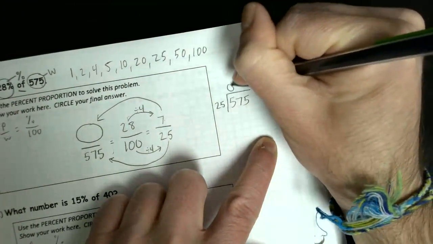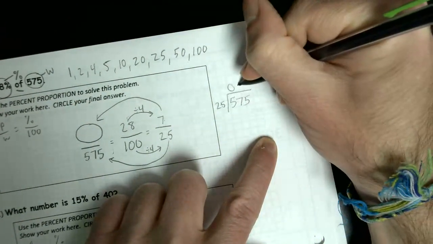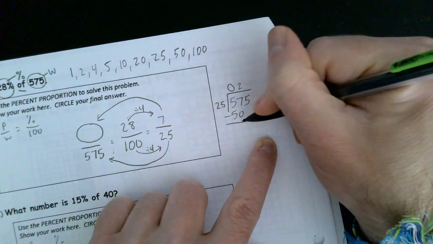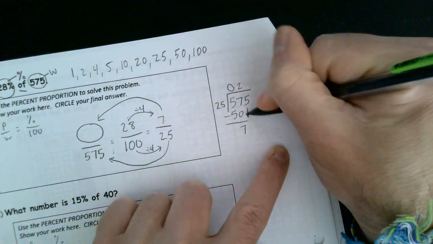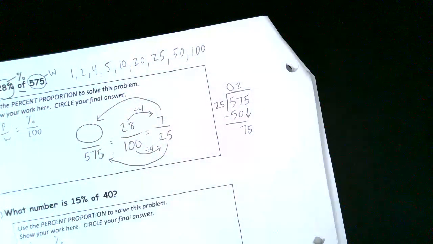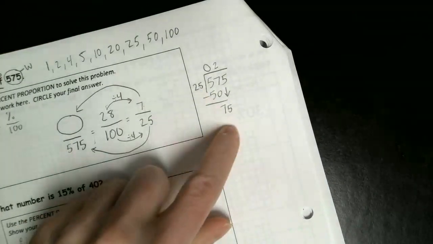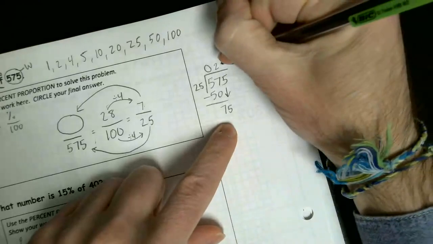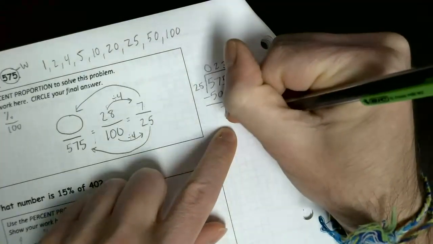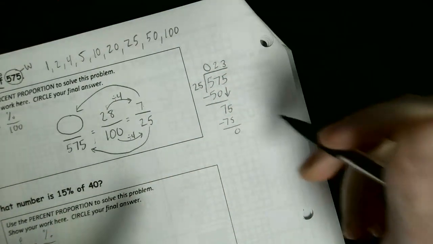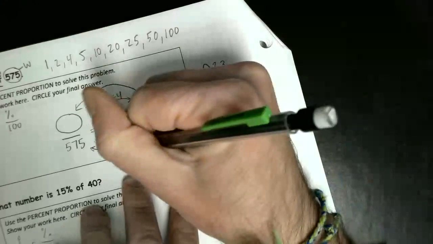25 goes into 5 no times. 25 goes into 57 twice. 2 times 25 is 50. Whoop, the lights went out. 57 minus 50 is 7. Bring down the 5. Just going to turn the lights on. There we go. And then 25 goes into 75. It's like quarters, 3 times, of course. 3 times 25 is 75. You get 0. Okay, so that means we're going to multiply by 23.